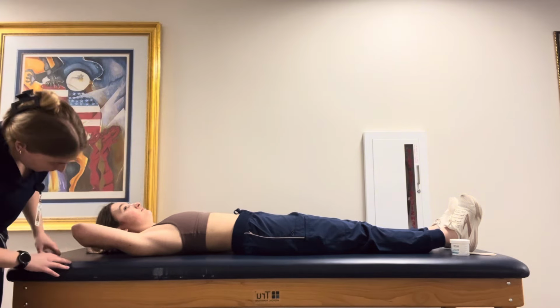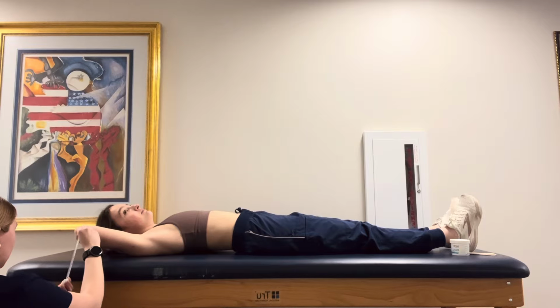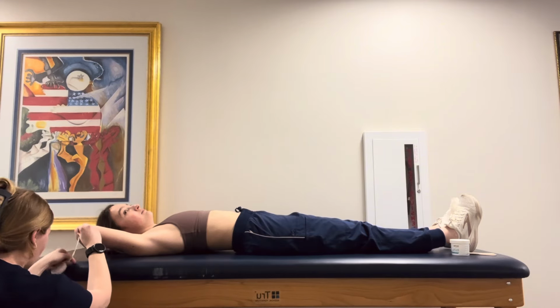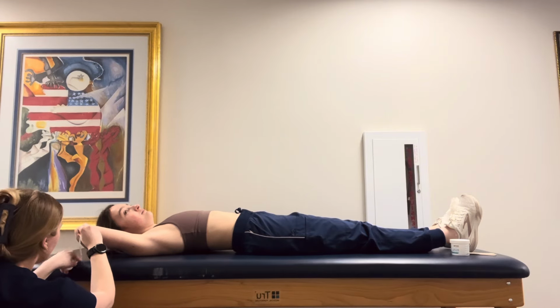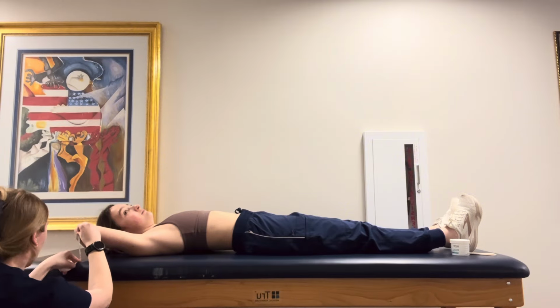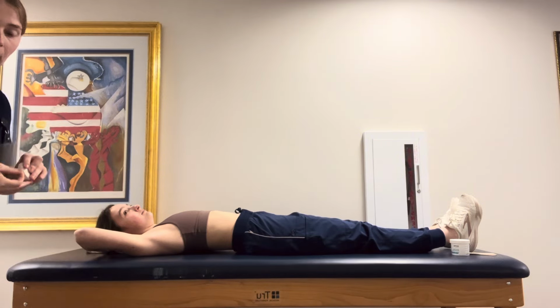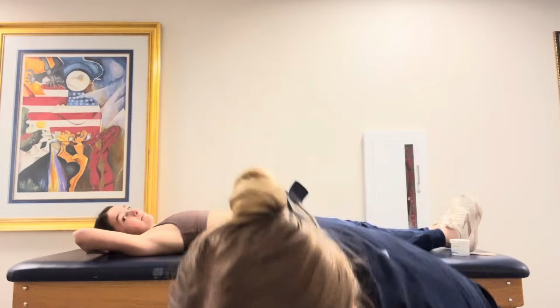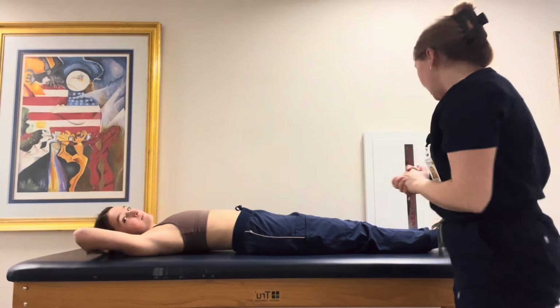The way that I know this is by the distance between her lateral epicondyle and the table. So I'm going to take this measurement beforehand, and then I will repeat it after the manual therapy is completed. So palpating here, we have about 4 inches here. I would ideally document this in some form.